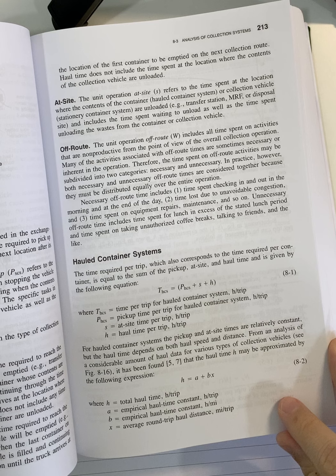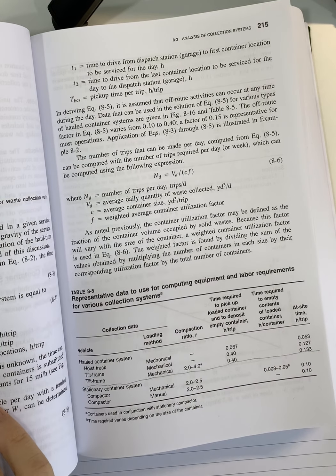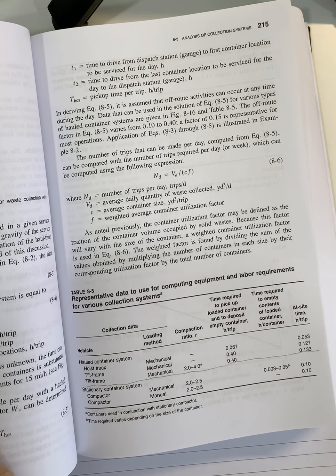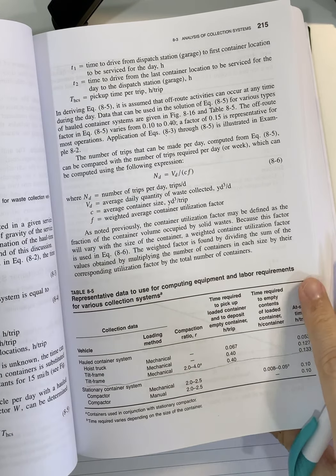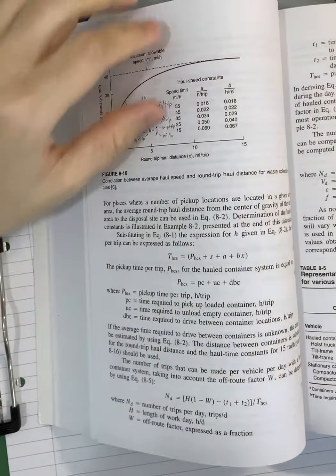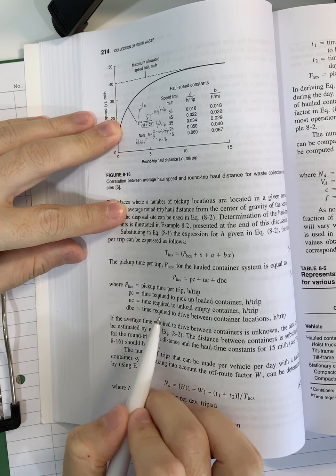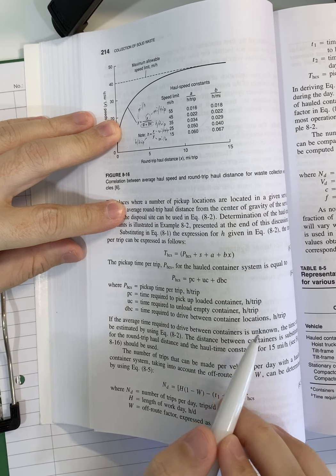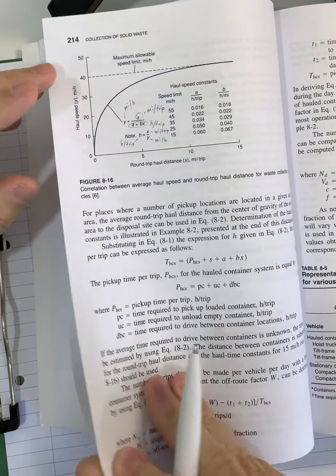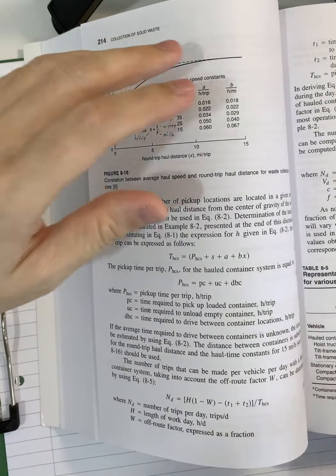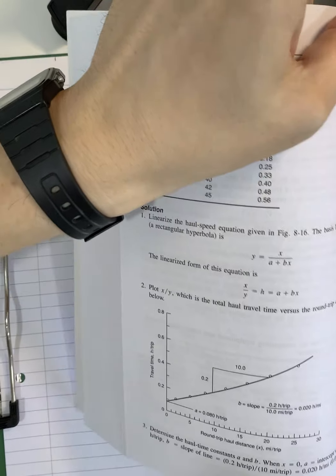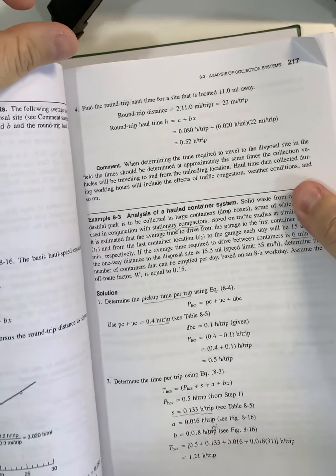DBC is the time required to drive between container locations, in hours per trip. Okay, so let us look at the problem.